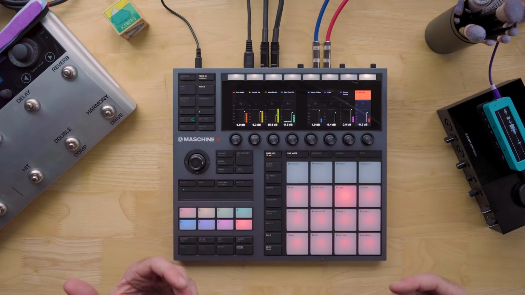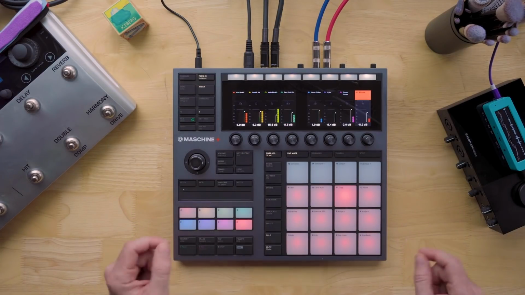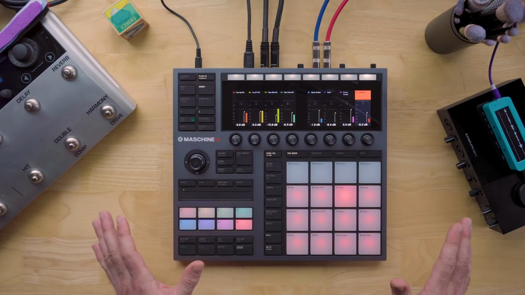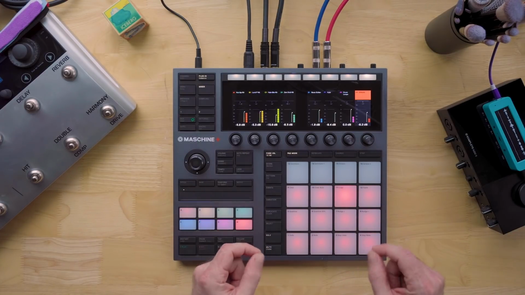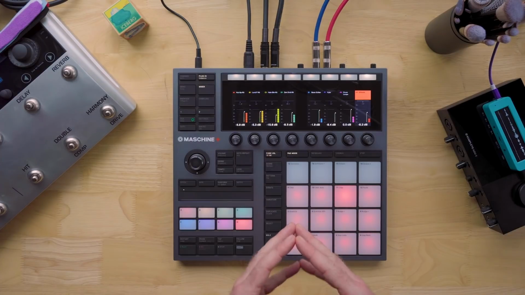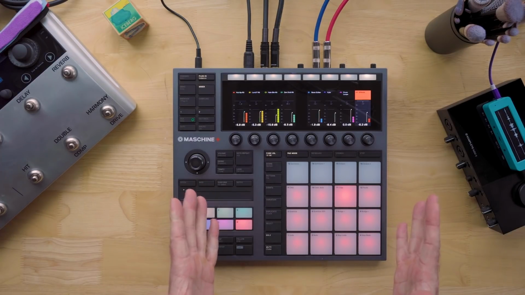So the next one is from a pack called Basement Era, and this is another sort of like dusty, lo-fi, jazzy hip-hop one. There's a lot of ones like this. Each one has a slightly different flavor, but they're all really, really fun to play with, especially if you like this kind of music. So let's check out Basement Era.